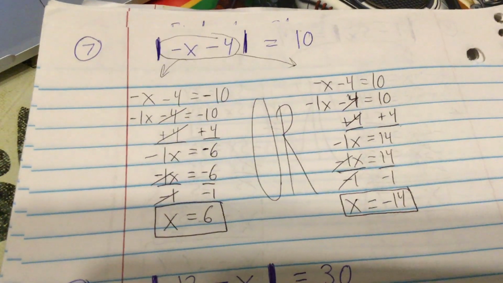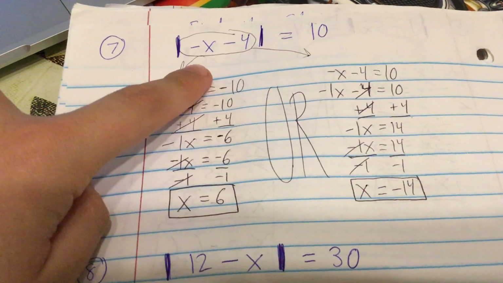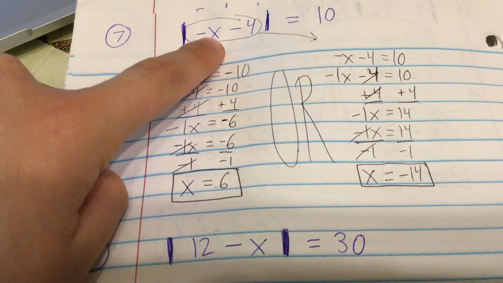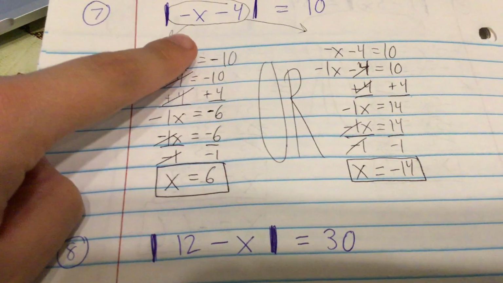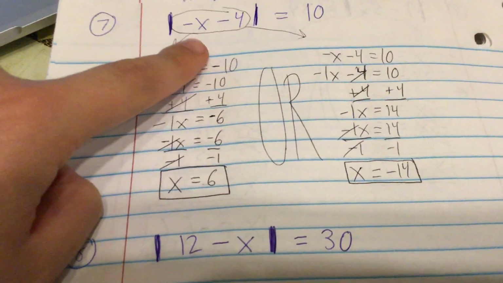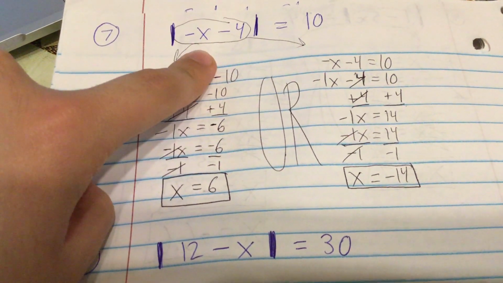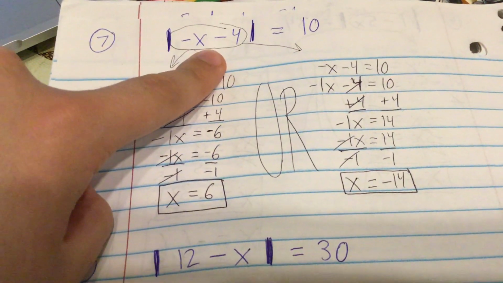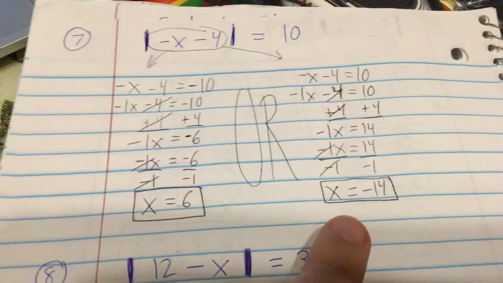So if I plug those into the equation, let's start with negative x. Well, I'm going to plug in x equals 6, and I'm going to get negative 6. Negative 6 minus 4 is negative 10. The absolute value of negative 10 is, in fact, 10. But let's try the other one.